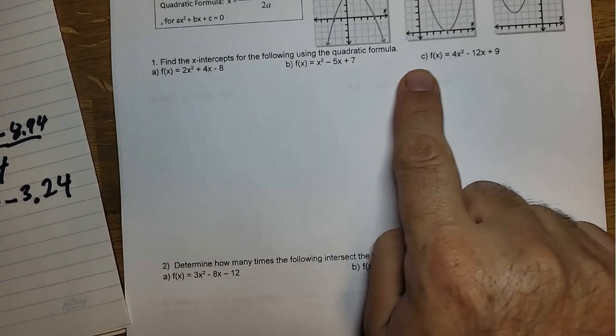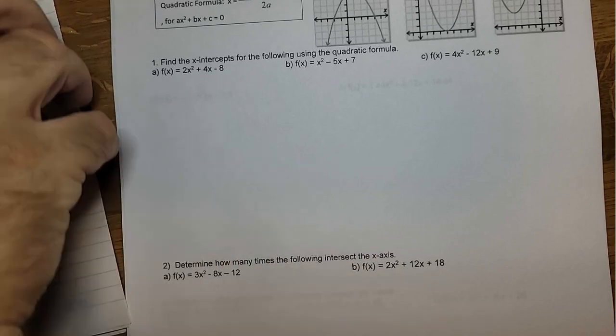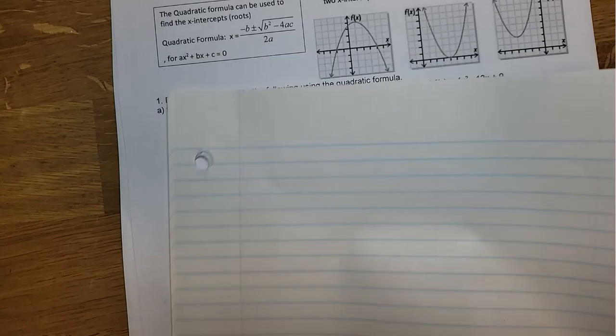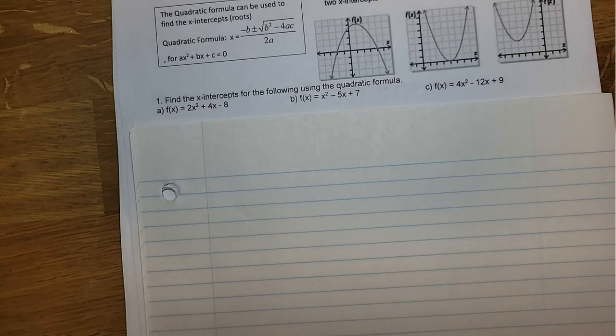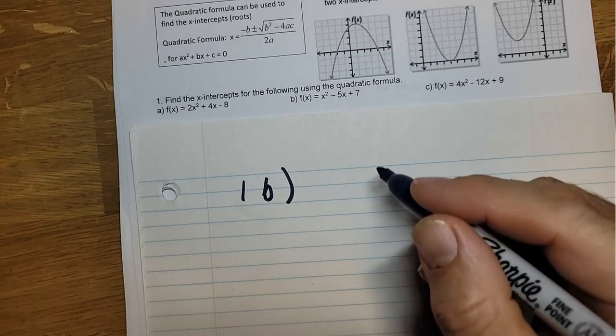Okay, now we'll do B and C in this video, and we'll have a third video where we'll do question 2. So we're going to do B and C. We did A in the first video, so let's do B and C here. Let's take a look here. So B, 1B. I'll write it out on this paper so I can write it nice and big.